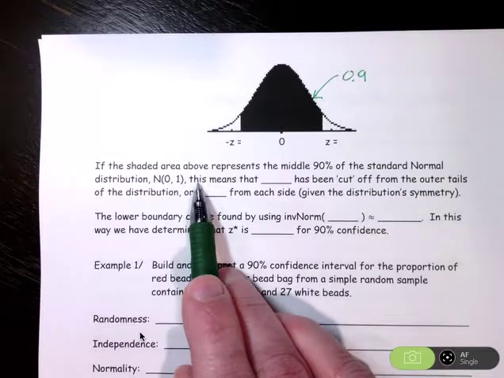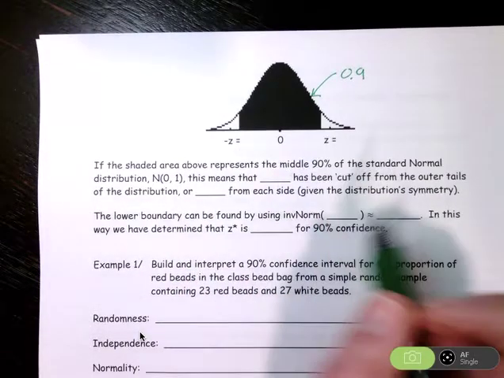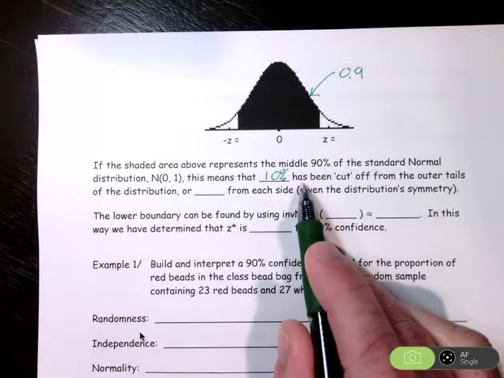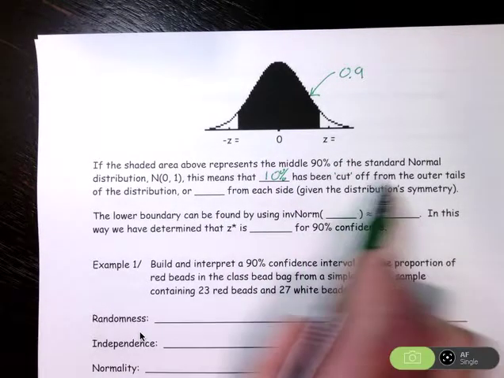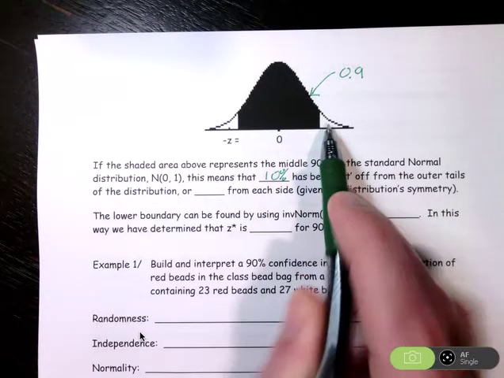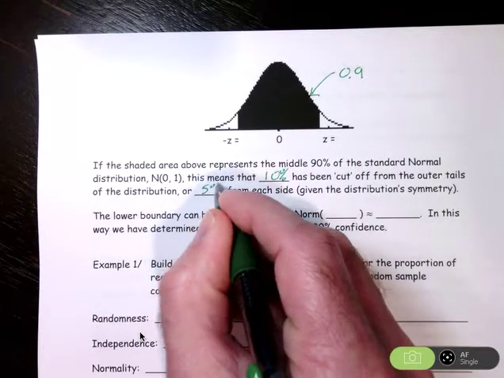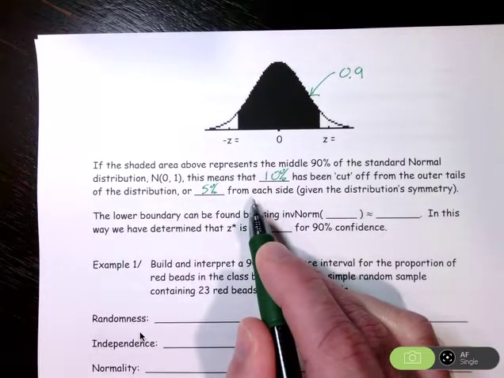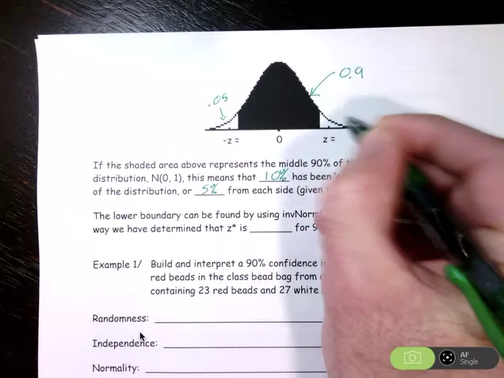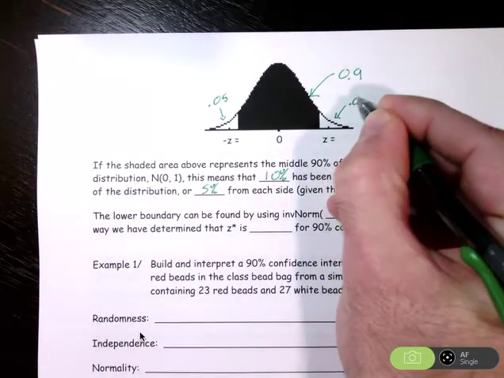What this means, if we've kept the middle 90%, what this means is 10% of the distribution has been cut off from the outer tails here. So notice, 5%, half of the 10%, 5% has been cut off of each side. So that's by the symmetry of the normal distribution.